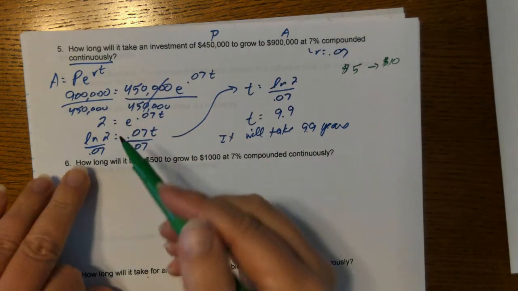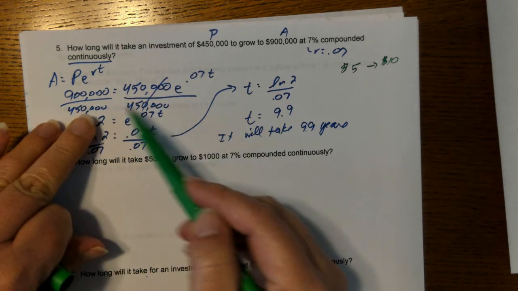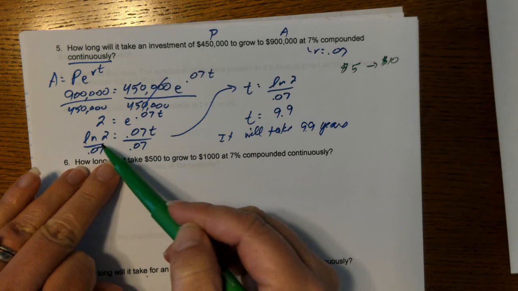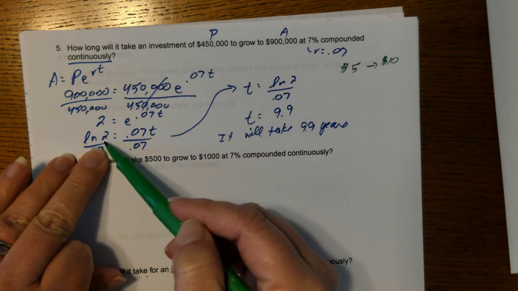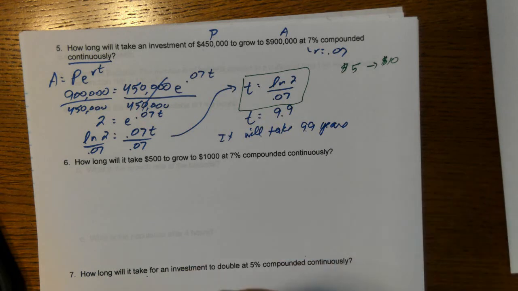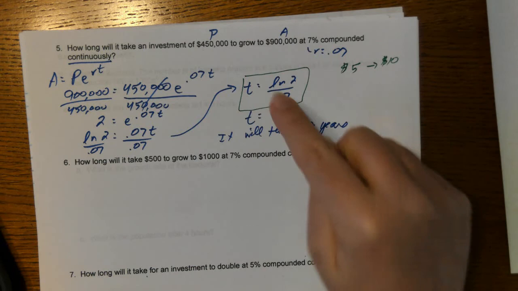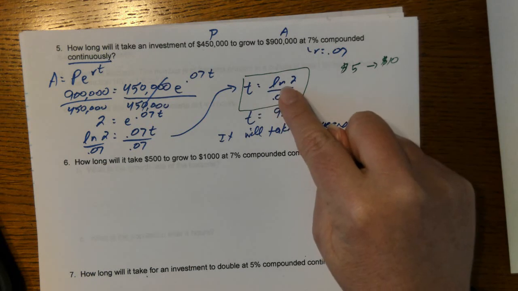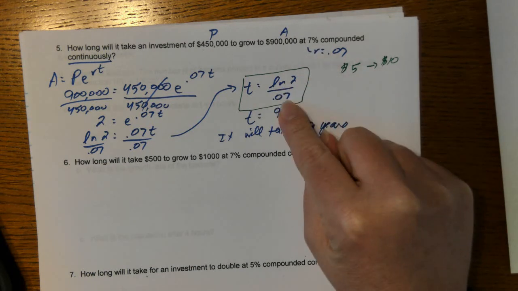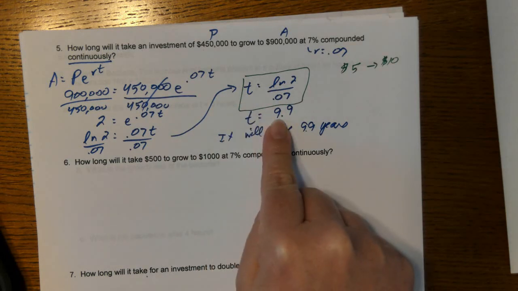Did you notice how once we took our 900,000 and divided by the 450,000 to get the exponential part by itself, we ended up with ln of 2? So as a shortcut, if we had really been watching and said, hey, 450,000 and 900,000, that's doubling our money, we could have just said ln of 2 divided by our rate of 0.07. That would have saved us quite a bit of work, and we still would have got this 9.9.